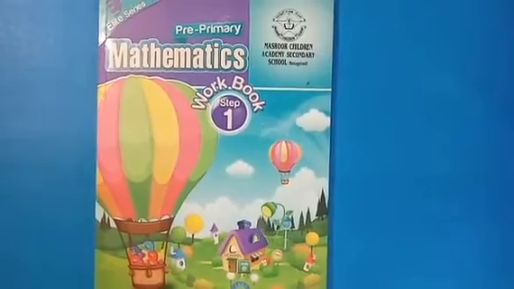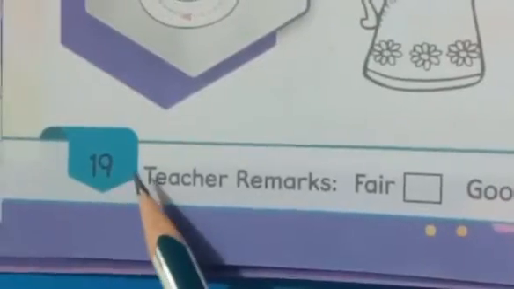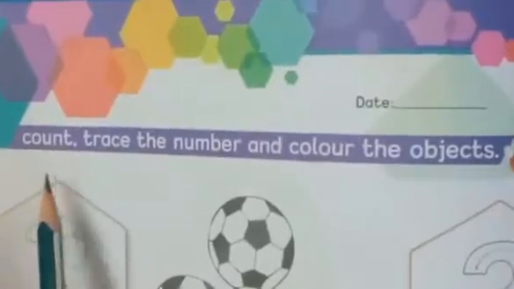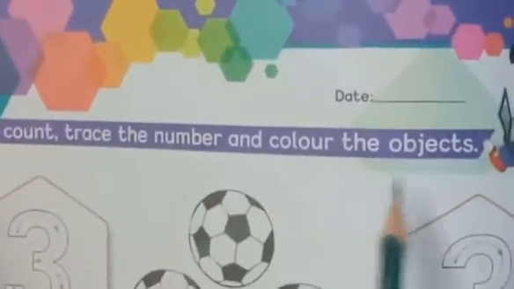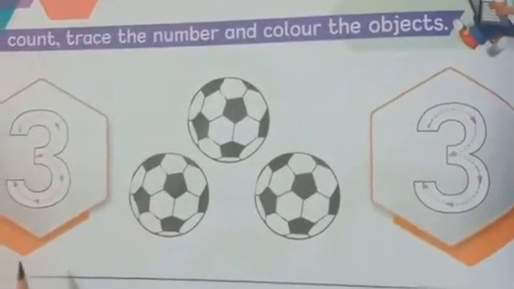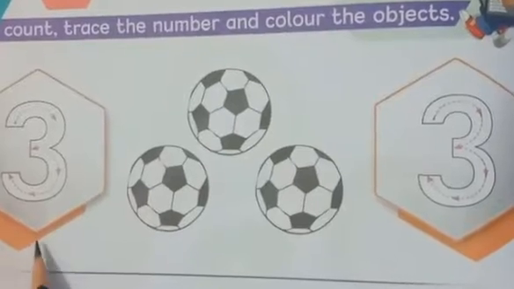This is your maths book. Open it. Book page number 19. Count, trace the number and color the object. Which number is this? This is number 3.